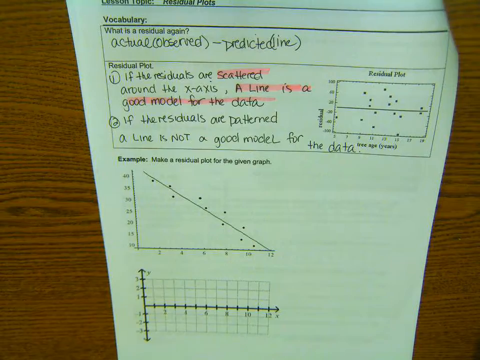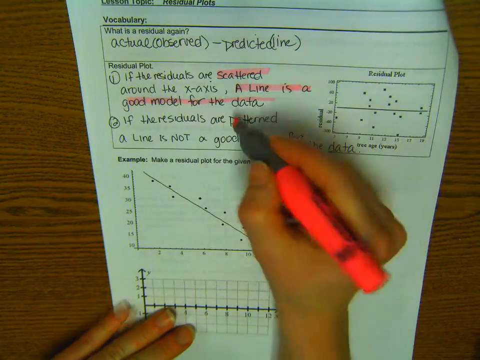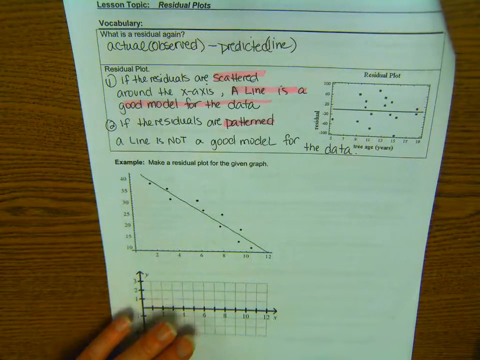So if the residuals follow a pattern, then the line is not a good model.